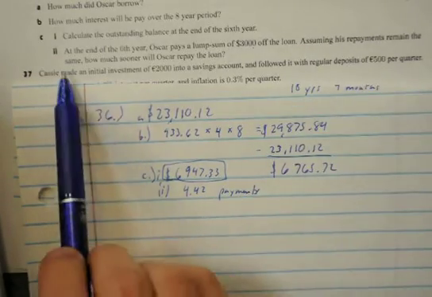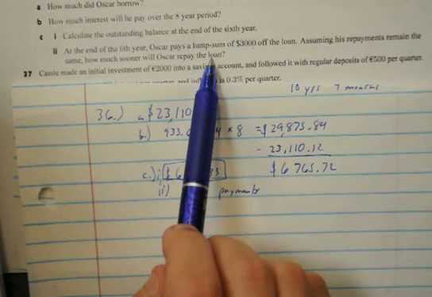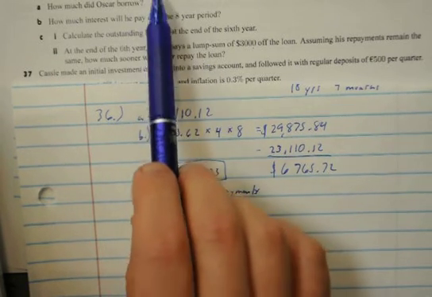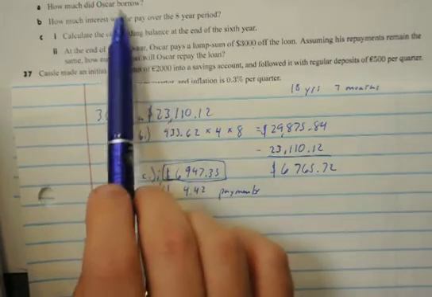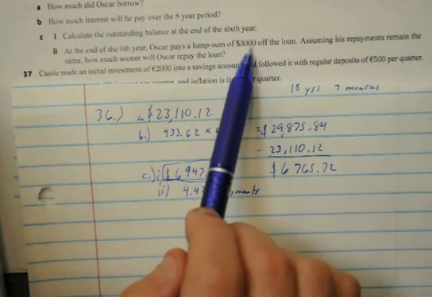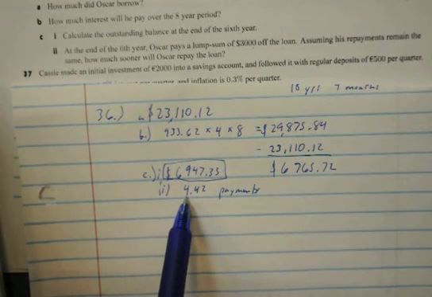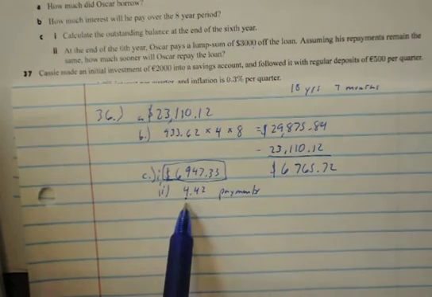Assuming his repayments remain the same, how much sooner will Oscar repay the loan? All right, so here's the deal. He paid for 6 years, and then he put $3,000 towards the loan, and he's going to pay another 4 payments, and so that 6 years is going to turn into about 7 years.